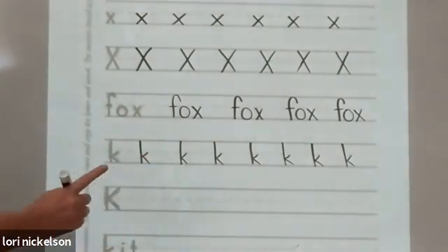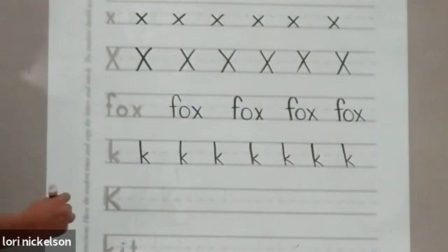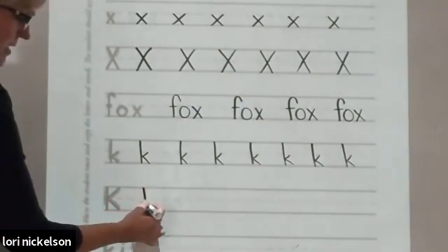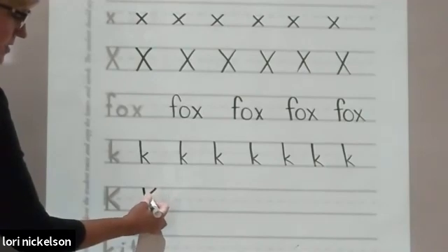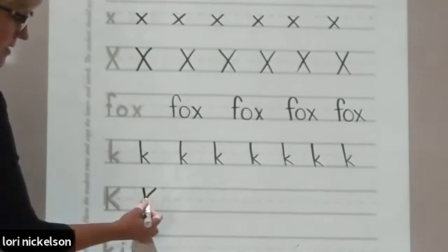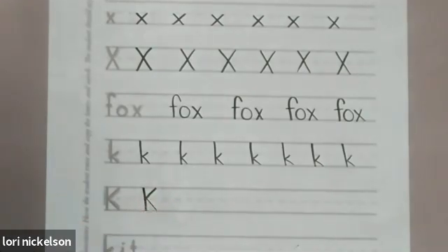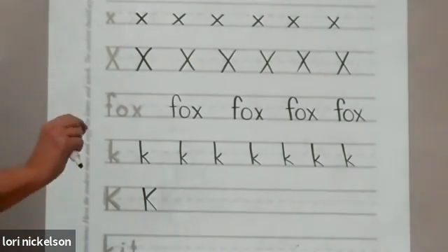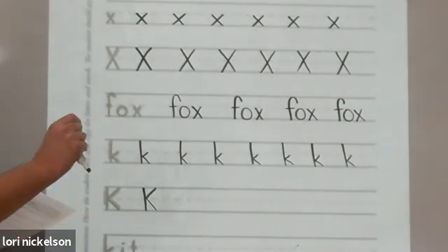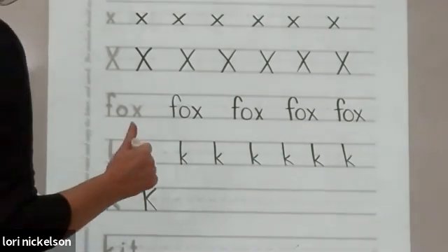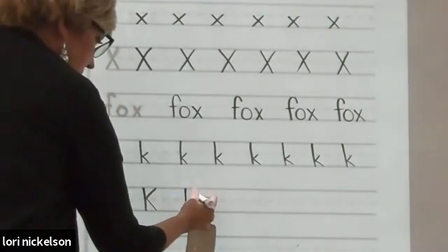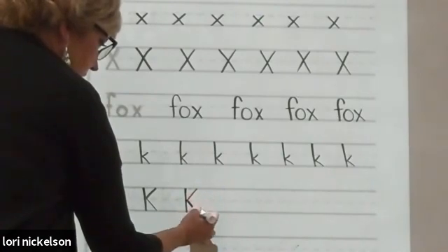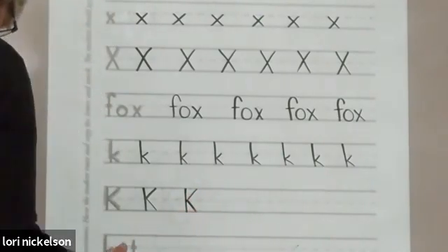diagonals are going to be in the upper quadrant and the lower quadrant. So we're going to have a line down. We're going to have our diagonal left to the dotted line. Diagonal right starts at the dotted line and goes down. So they meet at that dotted line, okay? So line down, diagonal left, diagonal right. Good.